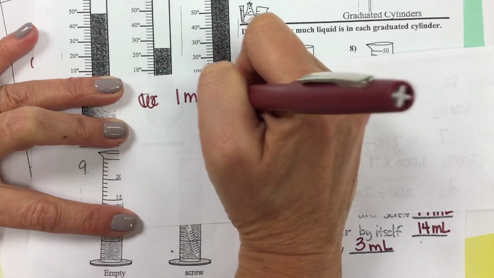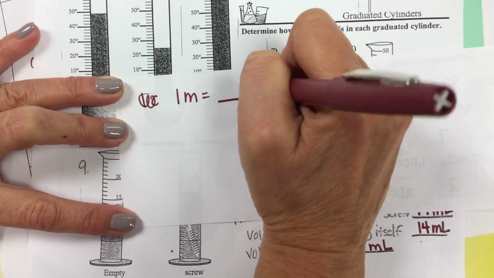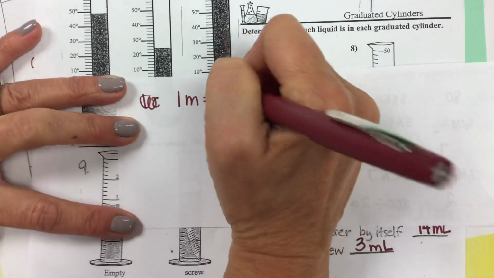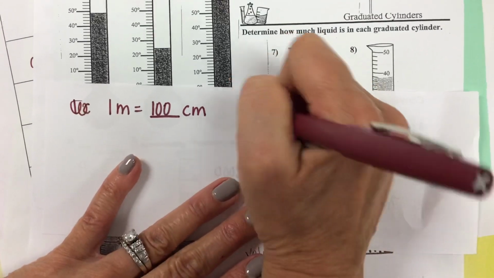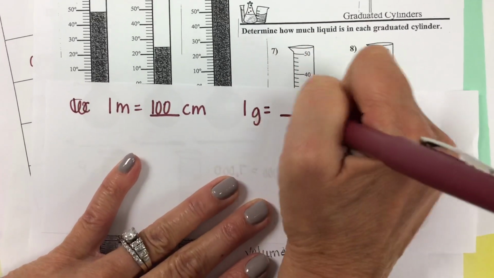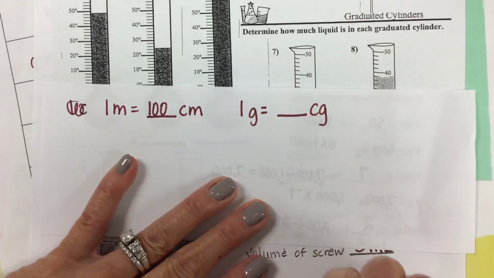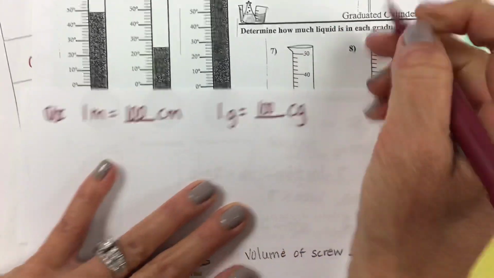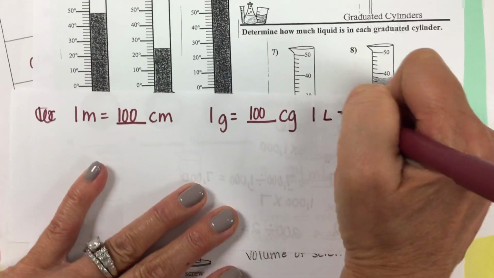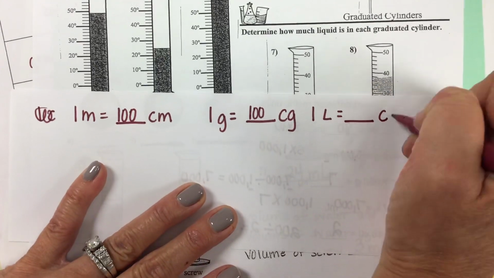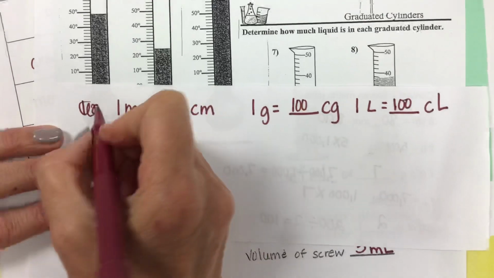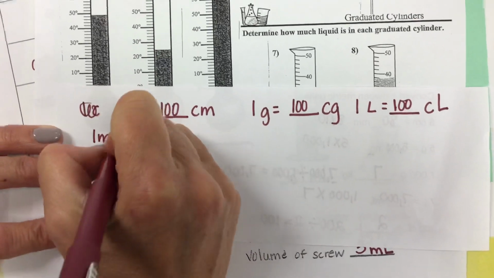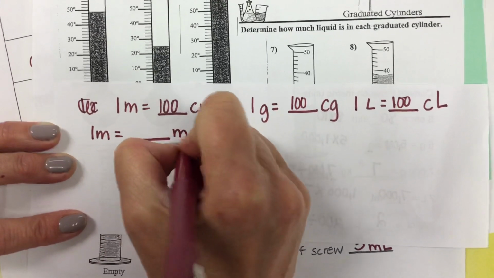Okay, 1 meter is equal to how many centimeters? 100. Okay, then it's the same. 1 gram is equal to how many centigrams? 100. Okay, and 1 liter is equal to how many centiliters? 100. Okay, now write this one.